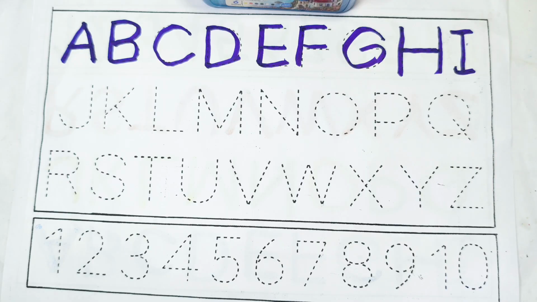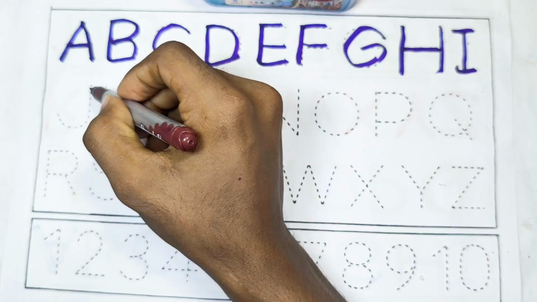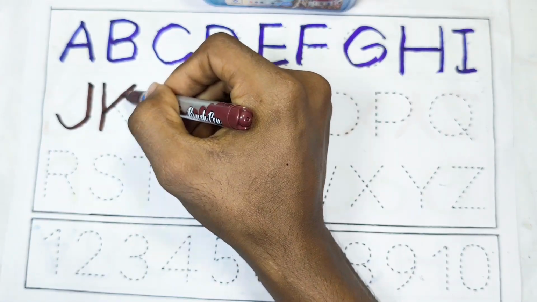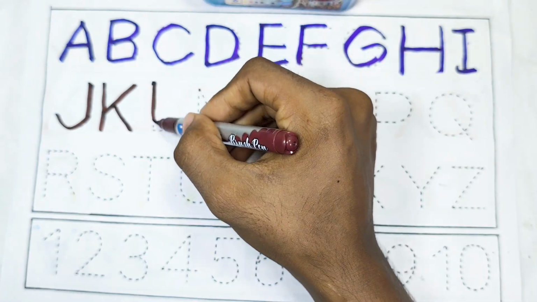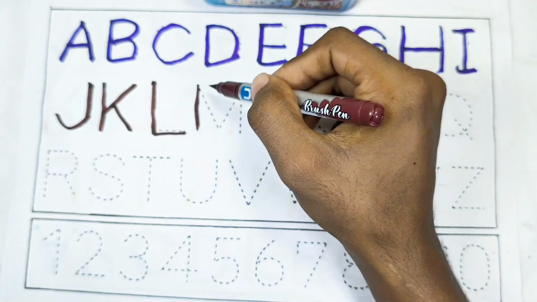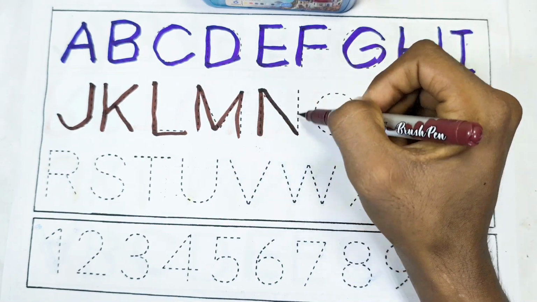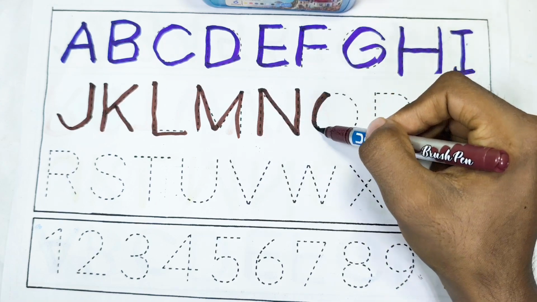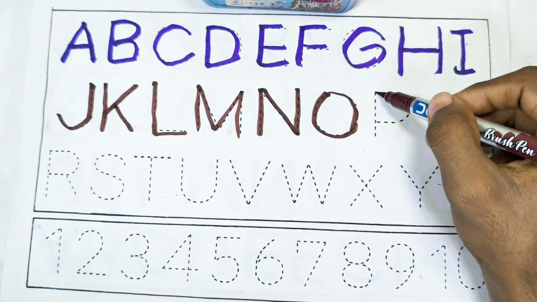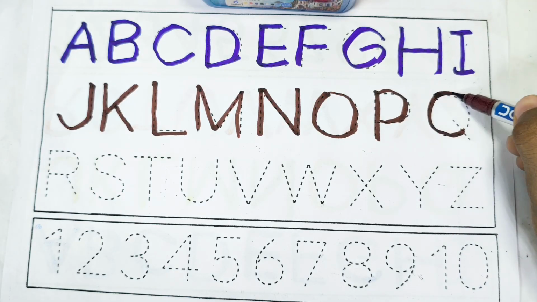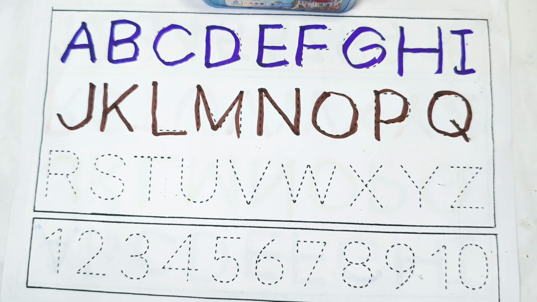Kids, so now you draw J. J for joker. K for king. L for lion. M for moon. N for nose. O for orange. P for parrot. Q for queen. Kids, now you draw R.